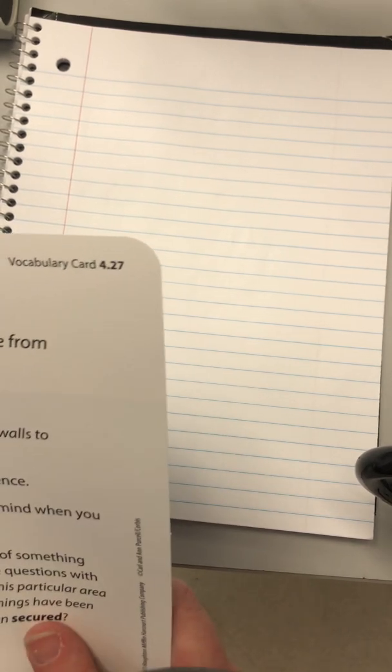Let me read you the sentence. The castle had high walls to secure it from attack. Secure, it says when you secure an area, you make it safe from being attacked. You make it safe from being attacked. You secure it. We lock our doors to secure ourselves into the classroom.